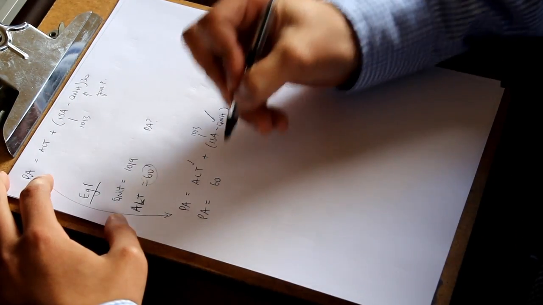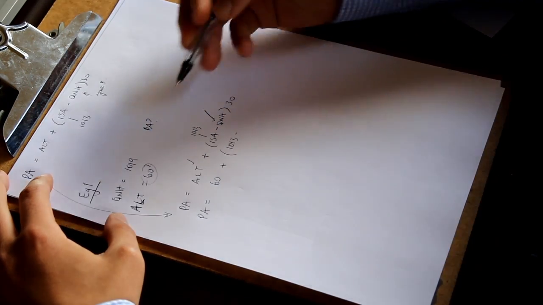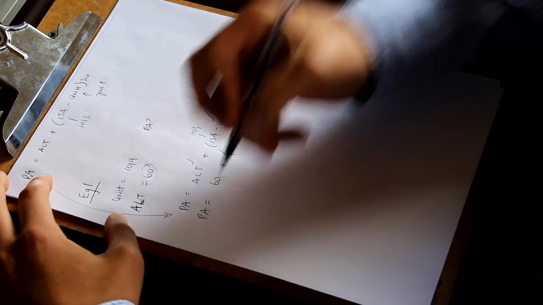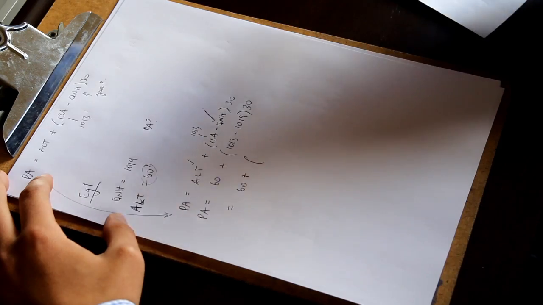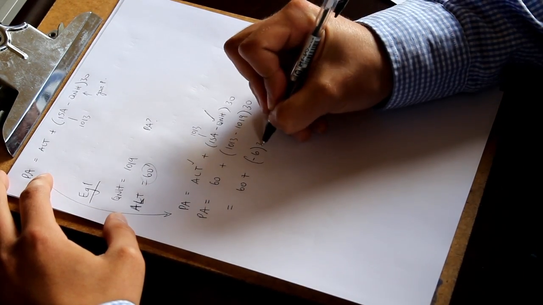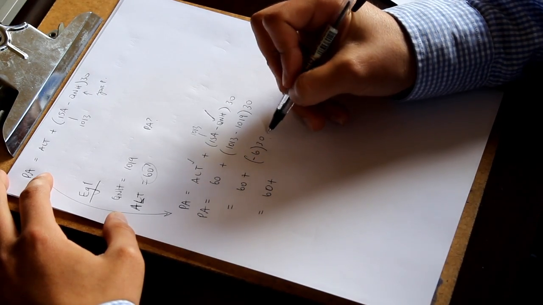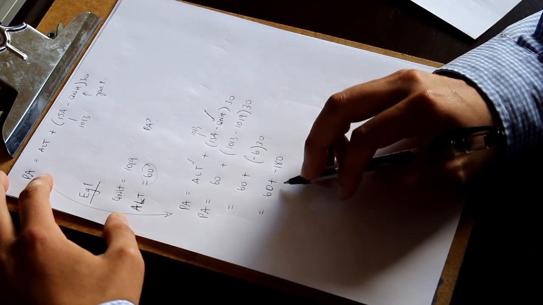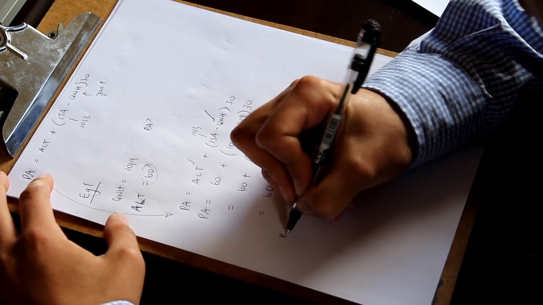Altitude is 60 feet plus ISA, it's always 1013, minus QNH, 1019, times 30. Just doing some math. 1013 minus 1019, that's negative 6. Negative 6 times 30 is negative 180. 60 plus negative 180, that's negative 120 feet.